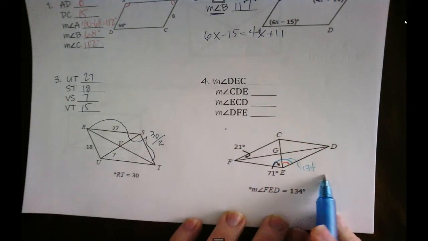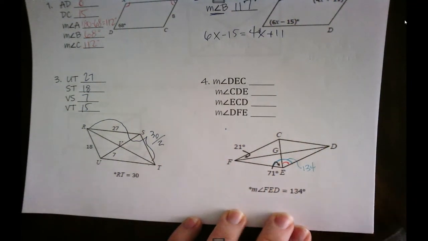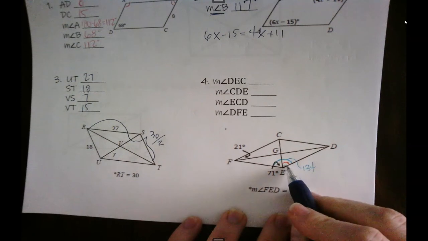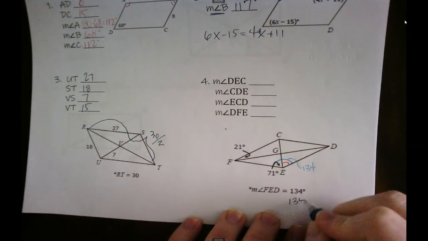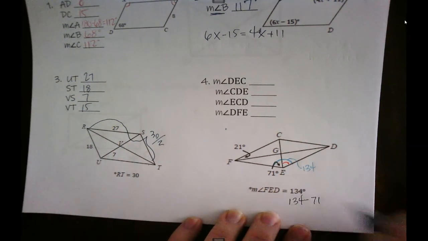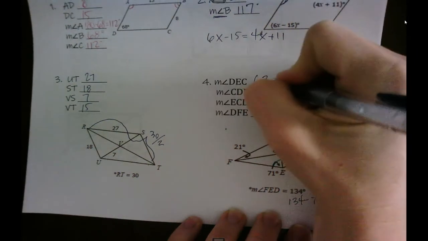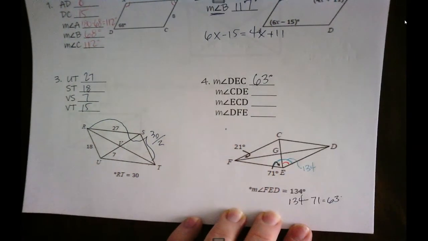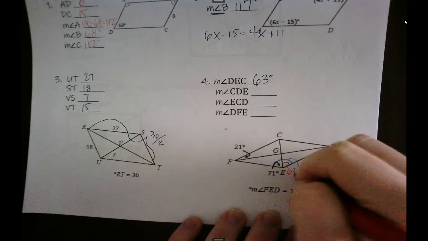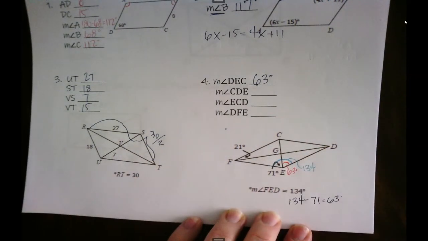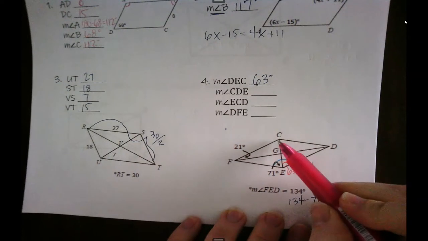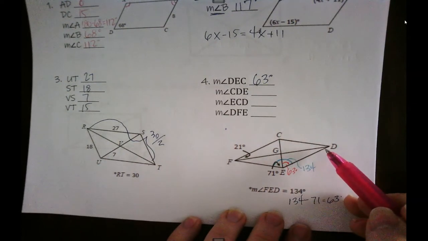So remember, if the total is 134, and part of it is 71, and I want to know the other part, I'm going to take 134 minus 71. That's going to give me 63. So this little piece right here, 63 degrees.